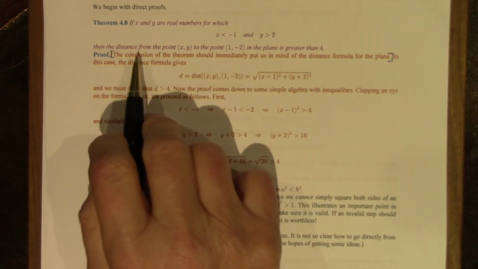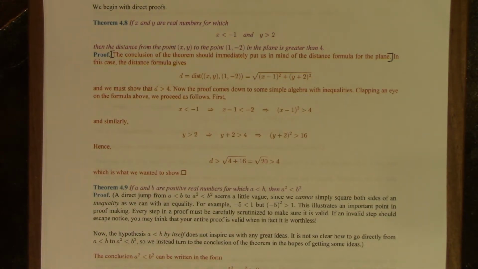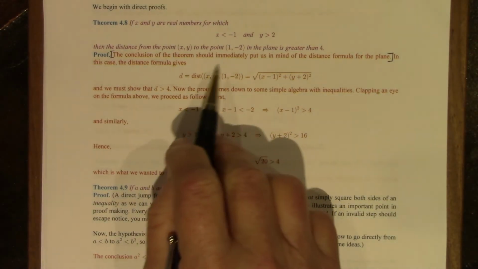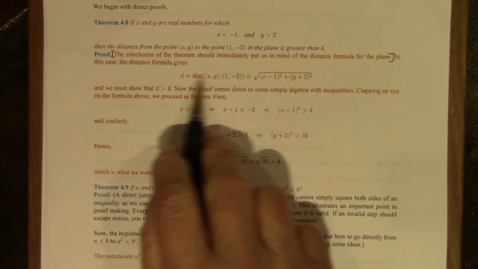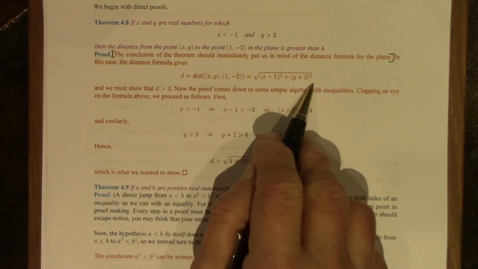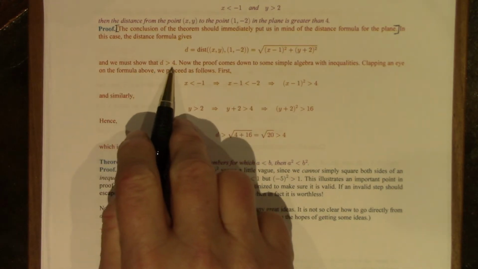Just as a thinking out loud matter, the conclusion of the theorem should immediately put us in mind of the distance formula. The hypotheses are not too exciting, x less than -1, y greater than 2. So we go to the conclusion, say, aha, we're going to need the distance formula. So we write that out. The distance between these two points, which I'll call d, is this square root. And so we must show that d is greater than 4.